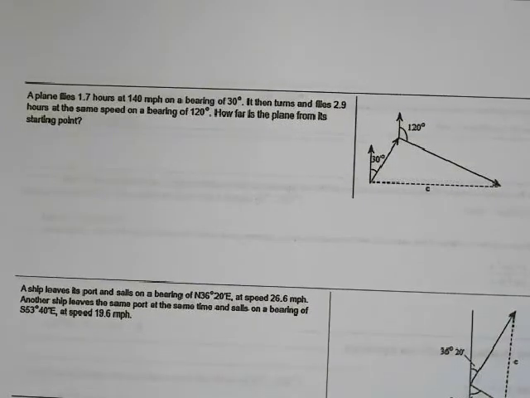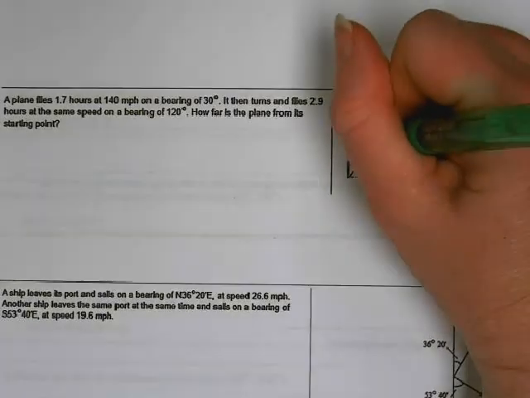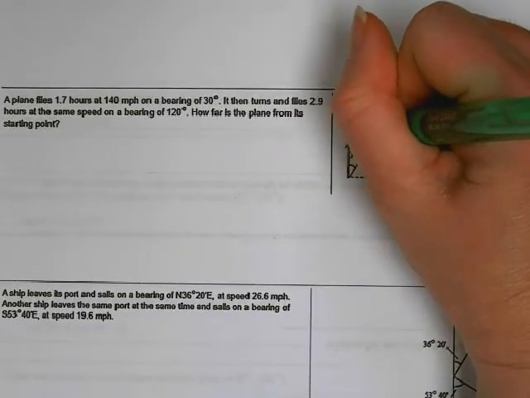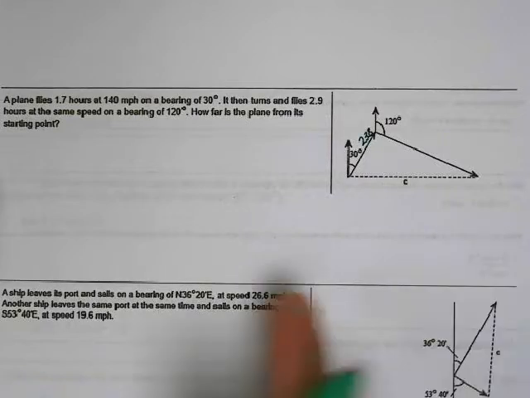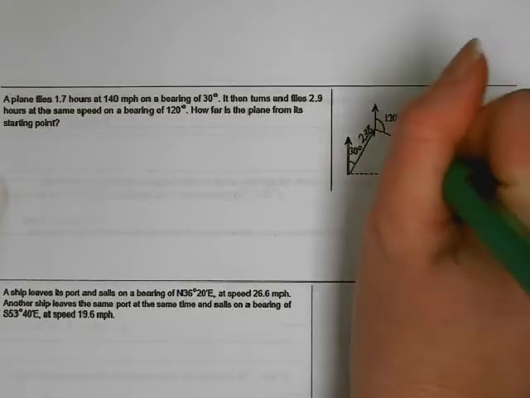So 1.7 hours for 140. That means that's 238 miles. So this right here is 238. And then it turns and flies 2.9 at the same speed. So 2.9 times 140 is 406.